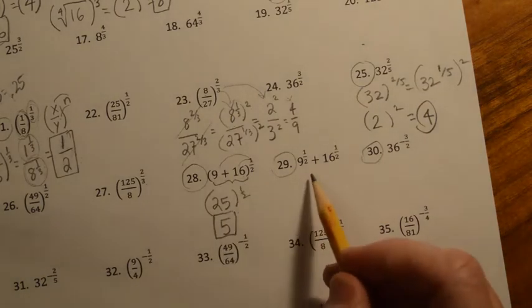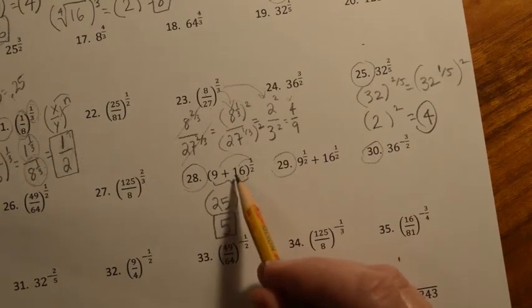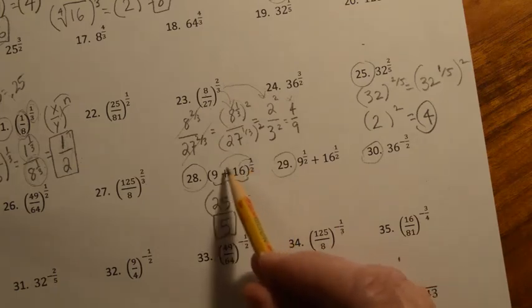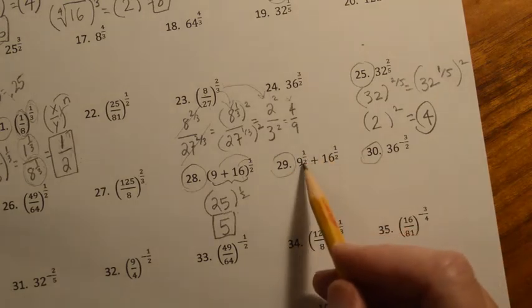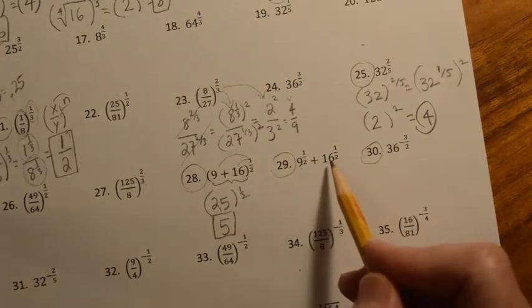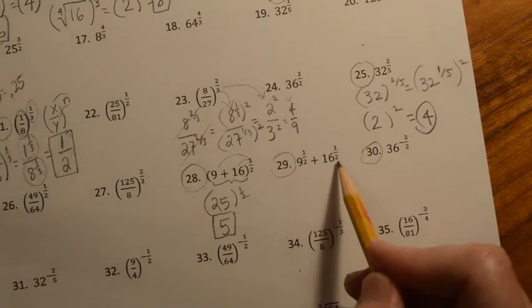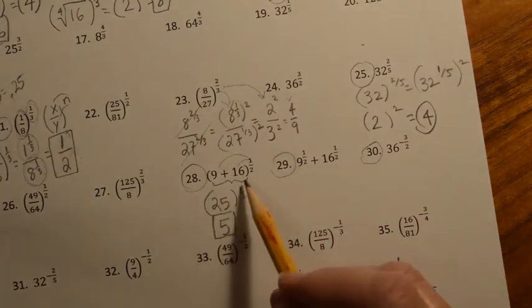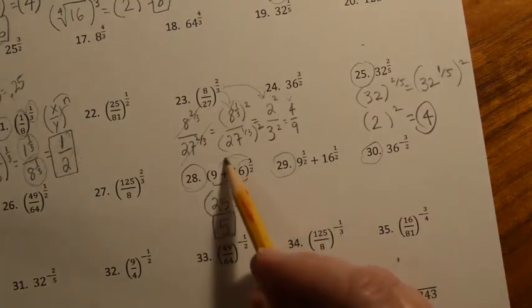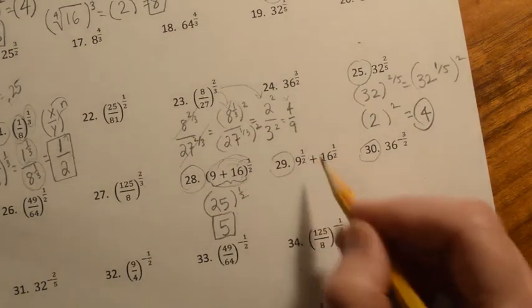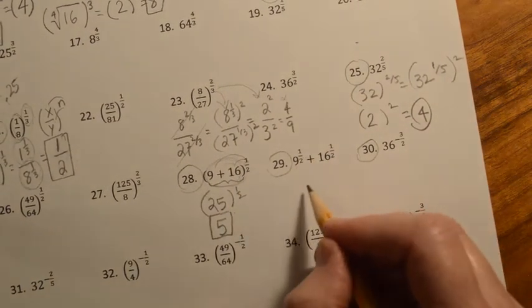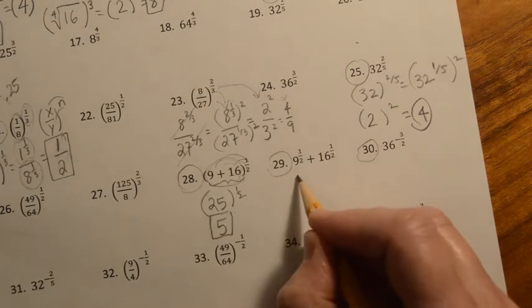Just to prove to us that we cannot distribute this, if we distribute it, we'll get a different answer. We have the exact same problem with each of the individual bases having that exponent. We're going to show that this does not equal 5. So it really does matter. Order of operations totally makes a difference here, that we have to do the parentheses first. So 9 to the 1/2, I believe you said 3.